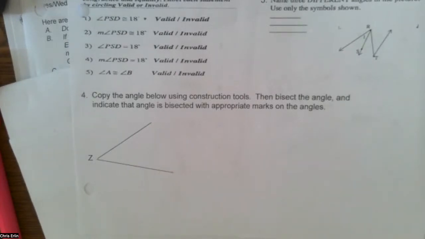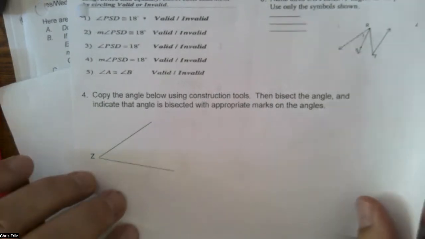It's also possible you've forgotten how to do this. If that's the case, go into day 9 of Canvas modules. You'll see a YouTube video where I've modeled all of the constructions. You can fast forward to the point where it's doing these different pieces. You can watch it and get it from there.